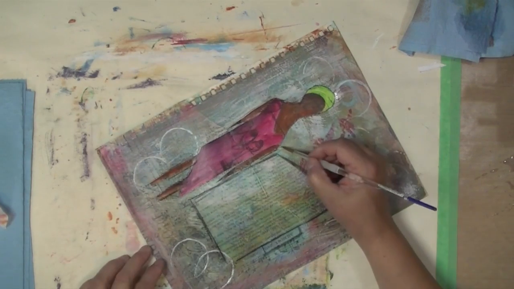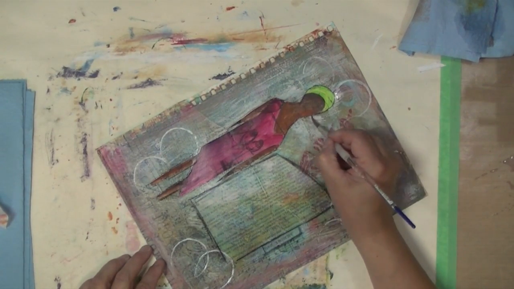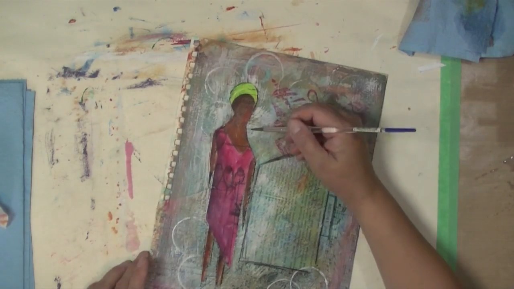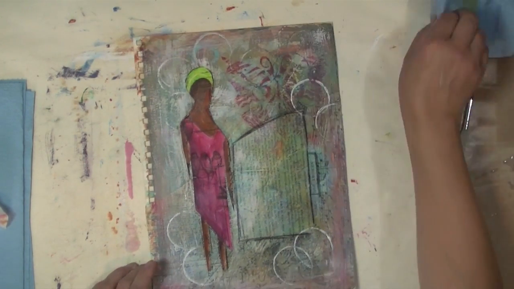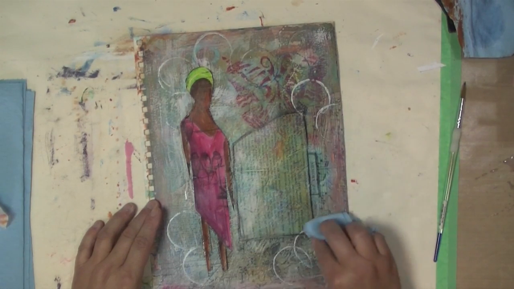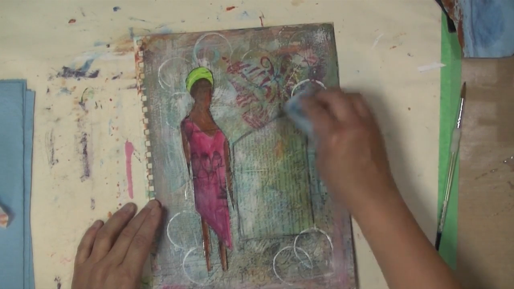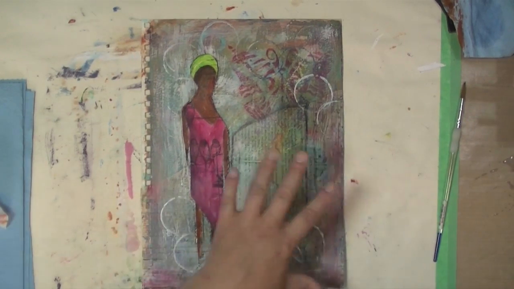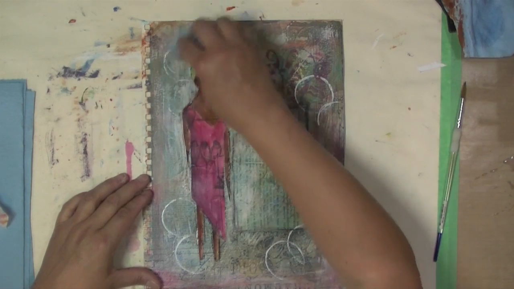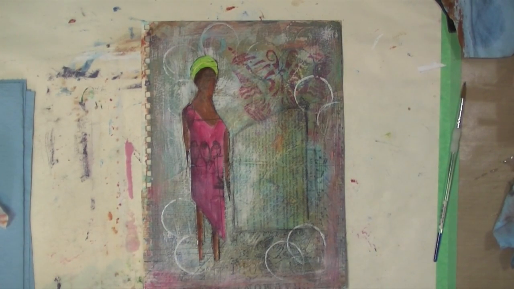You can also do this just with black paint if you want. And just a paper towel and just wipe some of that back. We're just calling emphasis to this. And you know what I'm thinking?